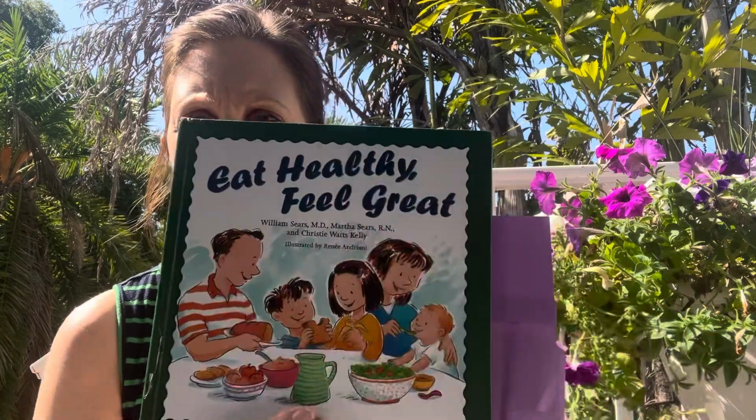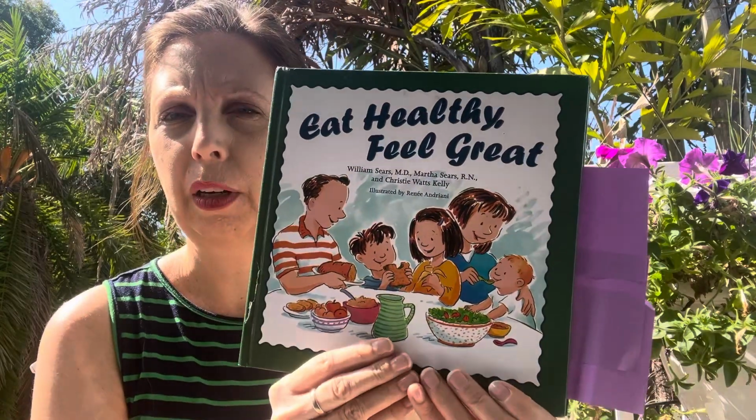So here I have a book called Eat Healthy, Feel Great. And this is an example of persuading. They're trying to encourage children to eat better. And I know this because they're encouraging you to act. So they're using words like, you need to do this. You need foods like this to make you grow stronger. Or they're using words like should. They're talking about foods that aren't very healthy and they're saying you should stop eating these foods.